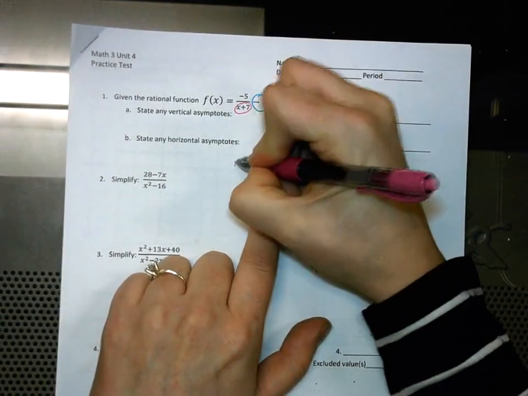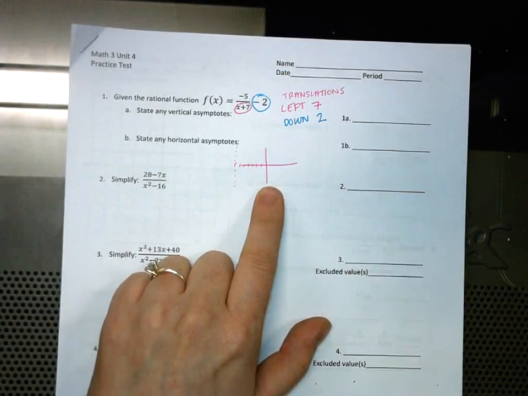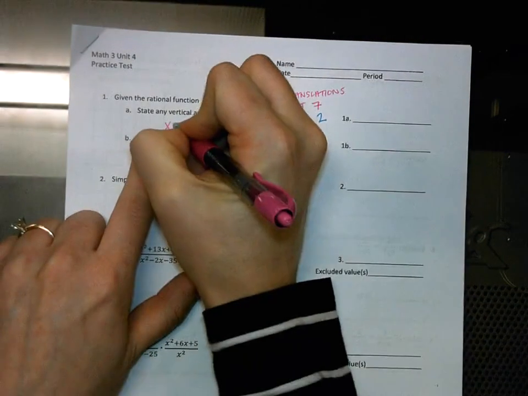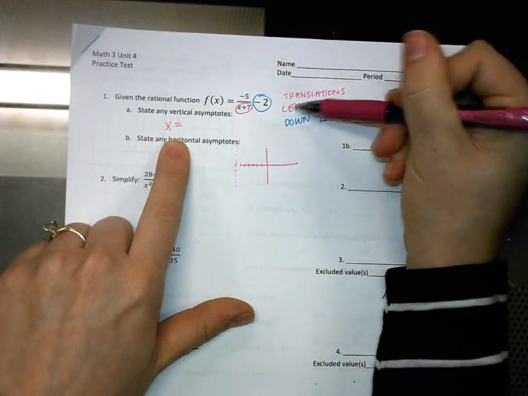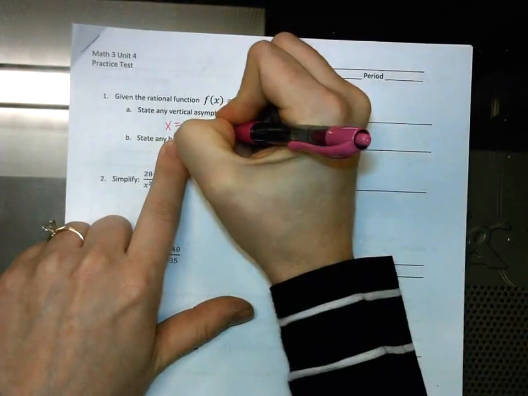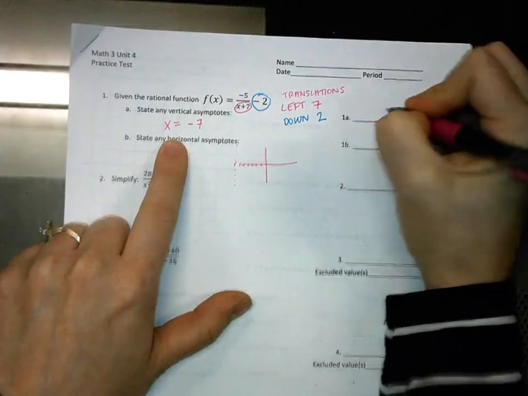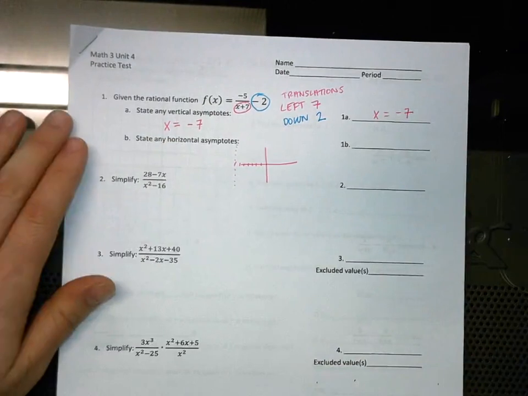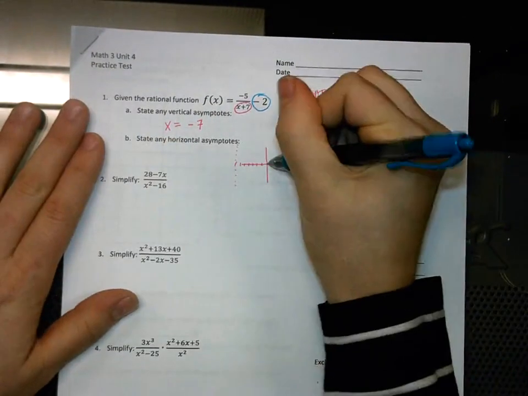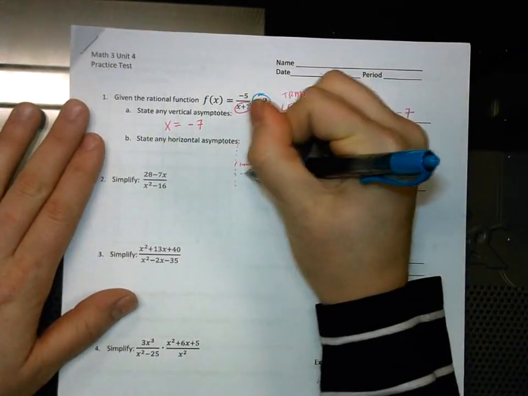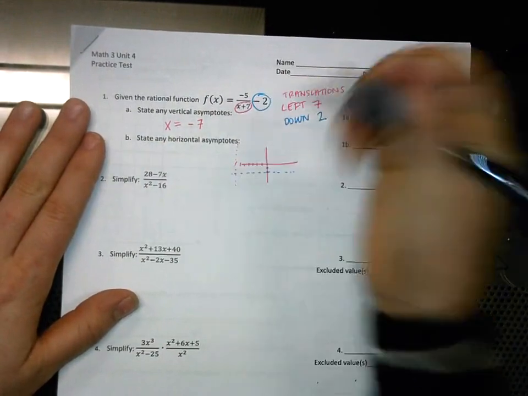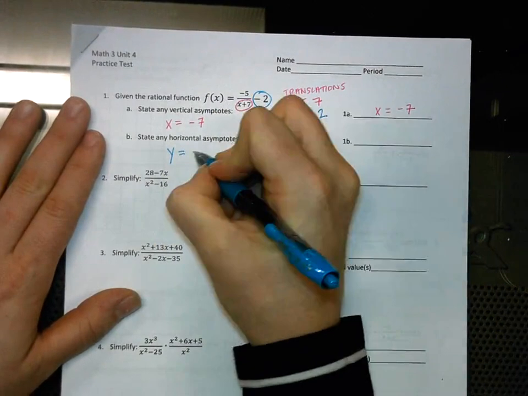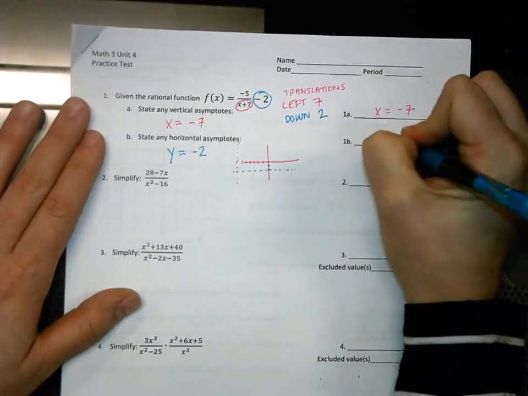An x value. So that's going to give me my vertical asymptote, which means I write down x is equal to, left 7 is -7. So that's my vertical asymptote. It goes straight up and down. My horizontal asymptote had to go down 2, so that goes through a y value, which means my y is equal to -2.